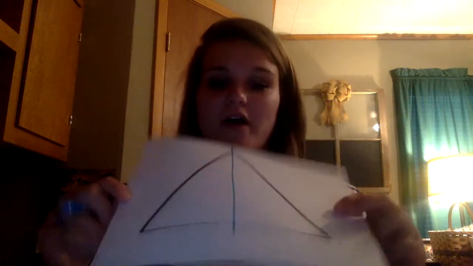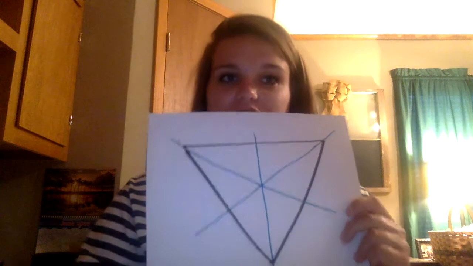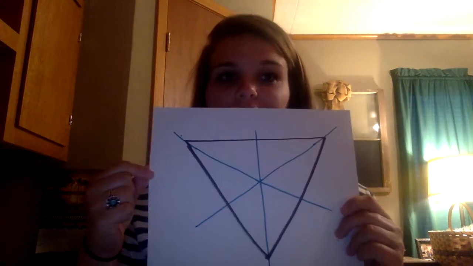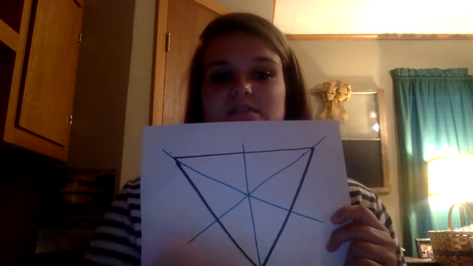Okay, there are also two other lines, so let me draw those for you. All three of these lines are the lines of symmetry for a triangle. If you fold the triangle over any one of these lines, they are the same on both sides of the line.